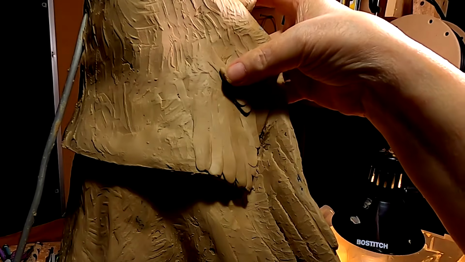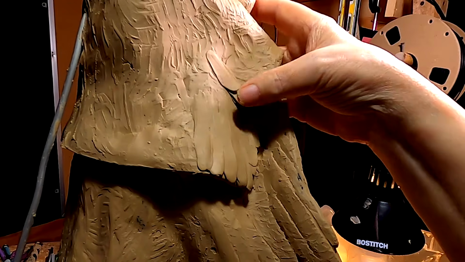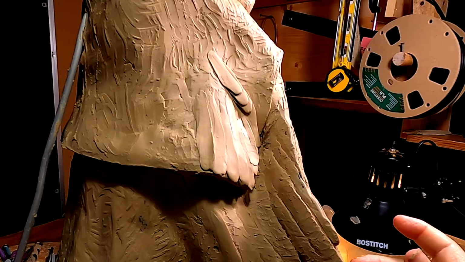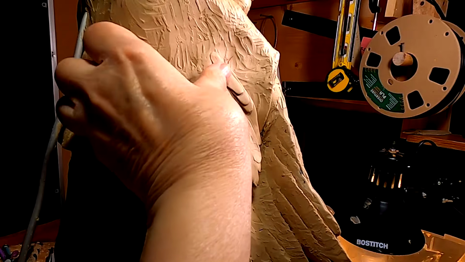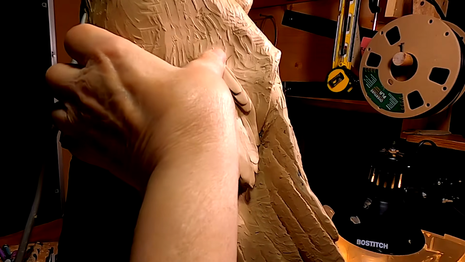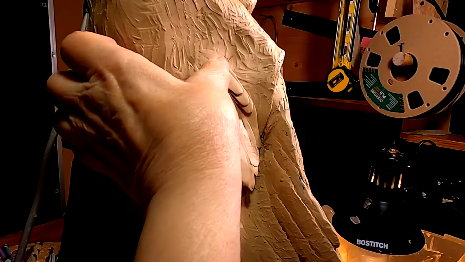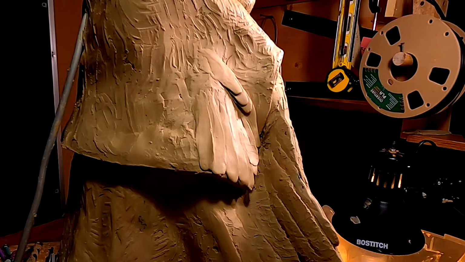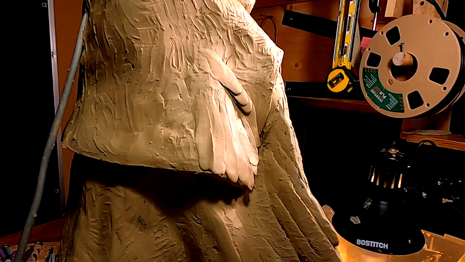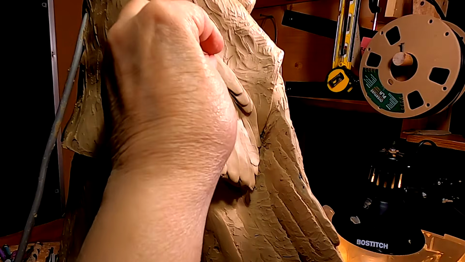I don't know if that's correct pronunciation, but they're a group of feathers that come off the top of the outer edge of the wing, on the upper part of the wing, and then it turns into small little tiny feathers up here.